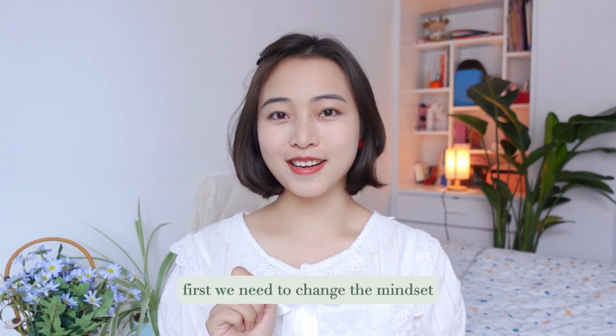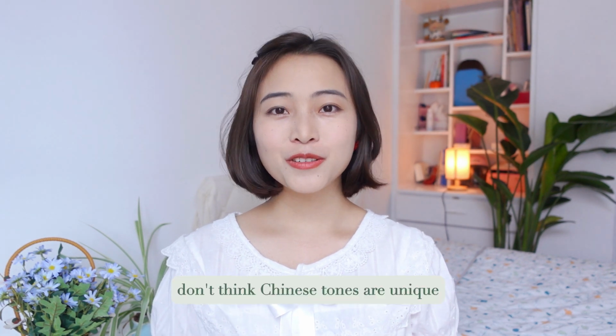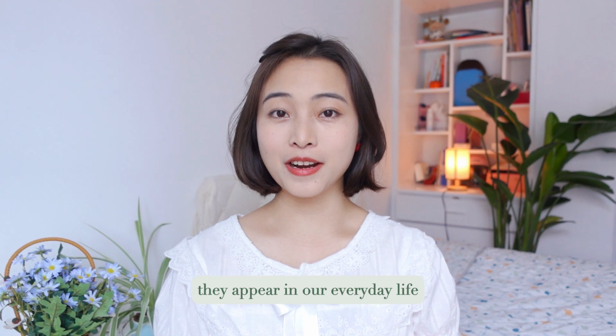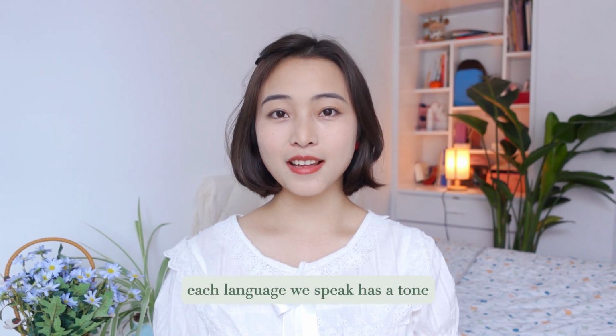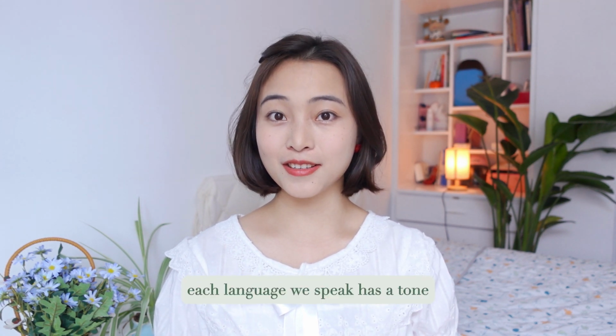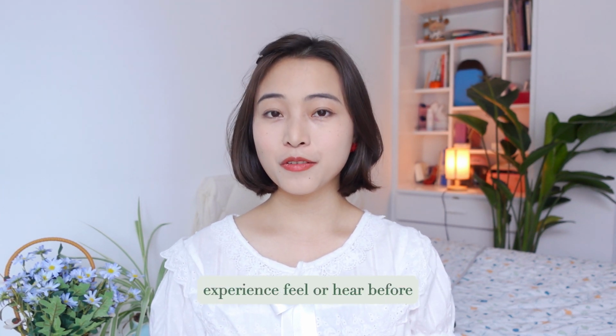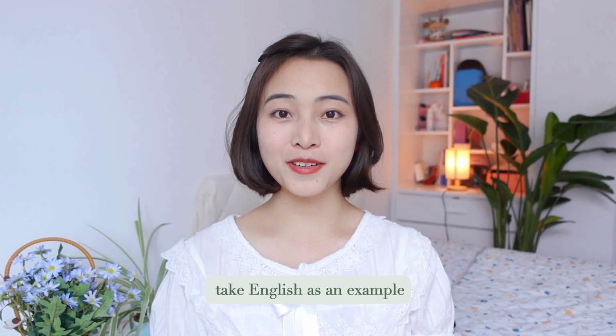First, we need to change mindset. Don't think Chinese tones are unique. They appear in our everyday life. Each language we speak has a tone. It's not something that you never experience, feel, or hear before.